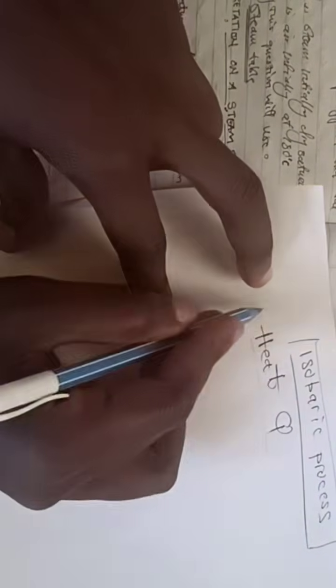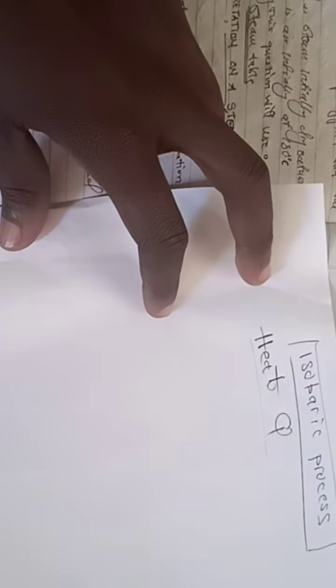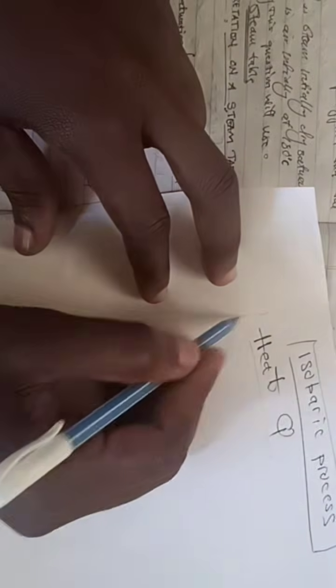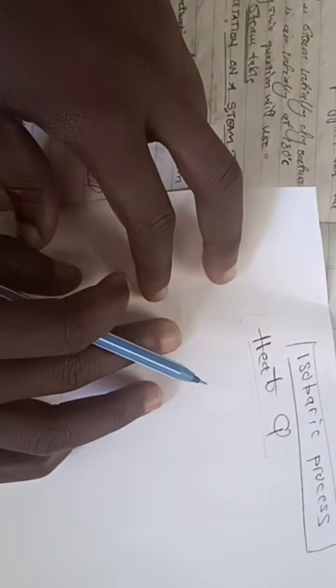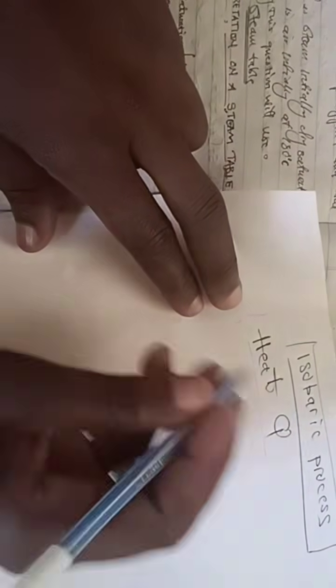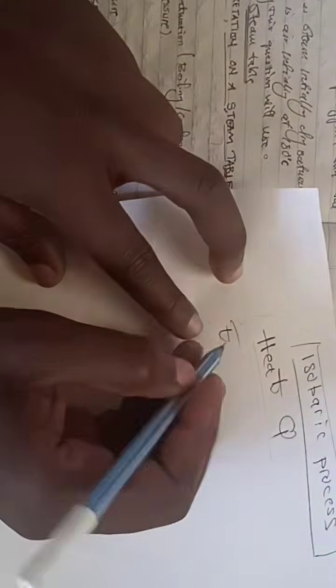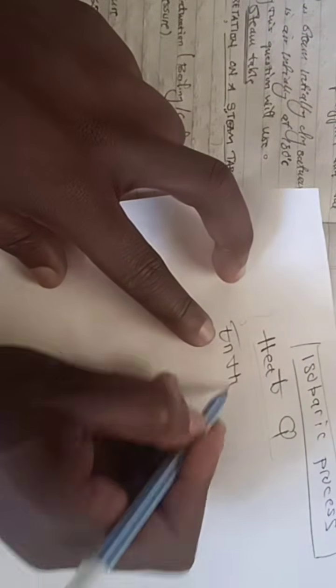Before we derive the equation, there are some properties of thermodynamics we need to know, and one of these properties is enthalpy.